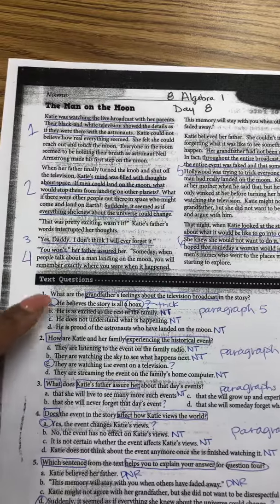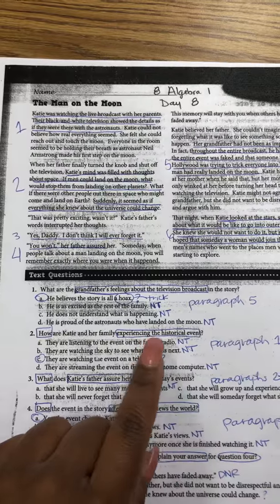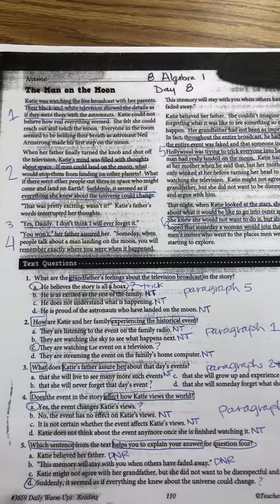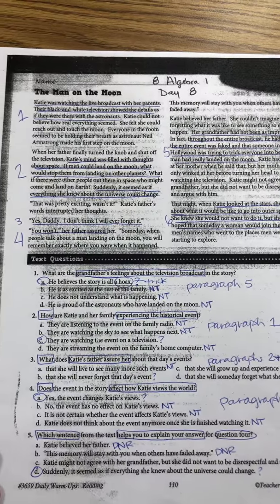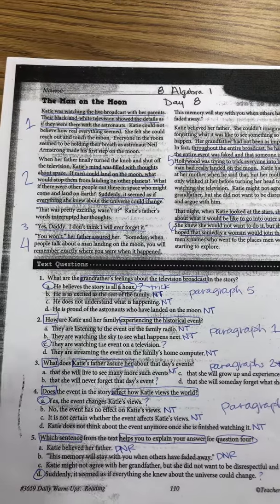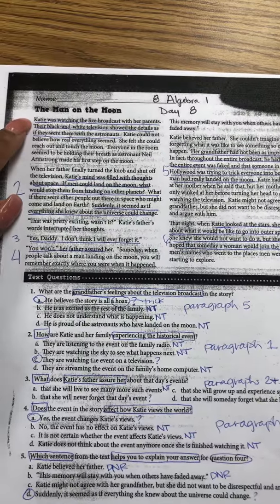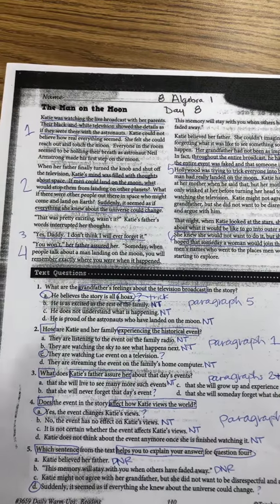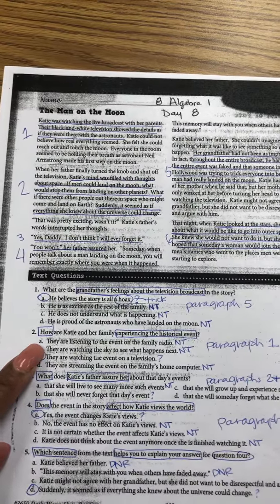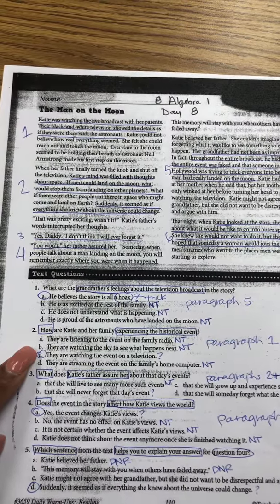So I do the work of circling the question word, and then the most important part of the question that the question word is referring to. So how are Katie and her family experiencing the historical event? A says they are listening to the event on the family radio. I went back into the text right there in paragraph 1. It says Katie was watching the live broadcast with her parents. Because I know that she was watching the broadcast, she couldn't have been listening to it on the radio, so that one's not true. Answer choice B, they're watching the sky to see what happens next.